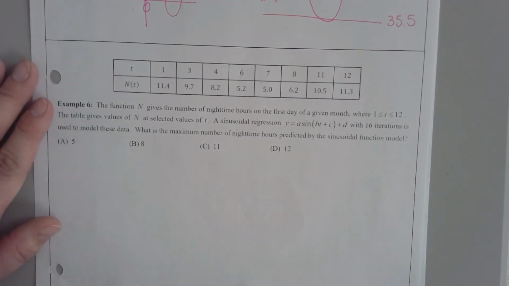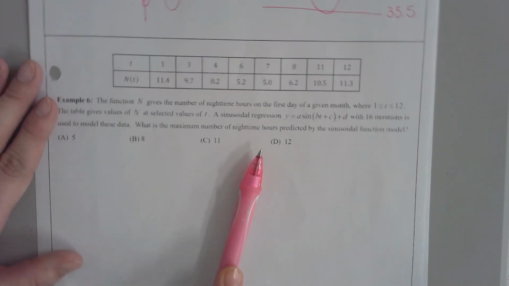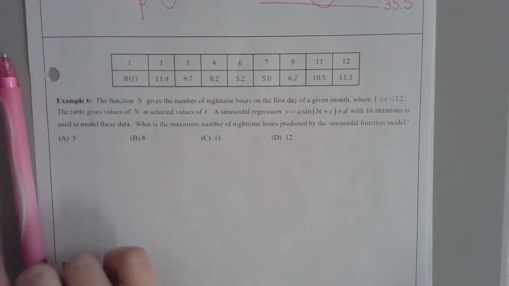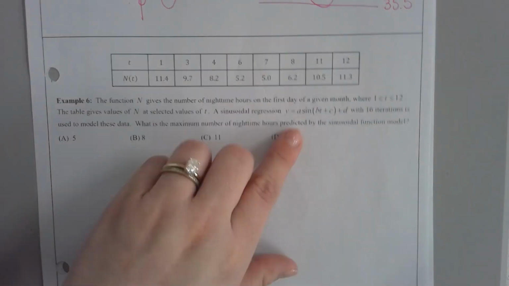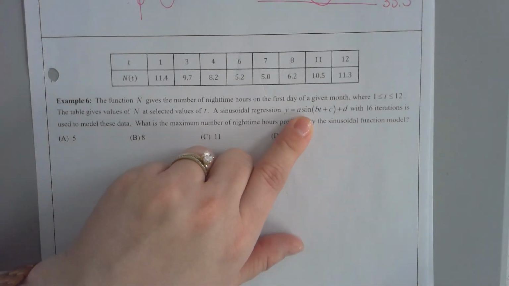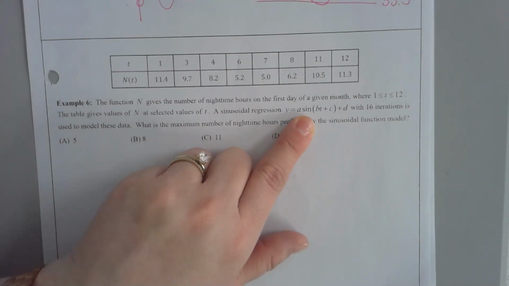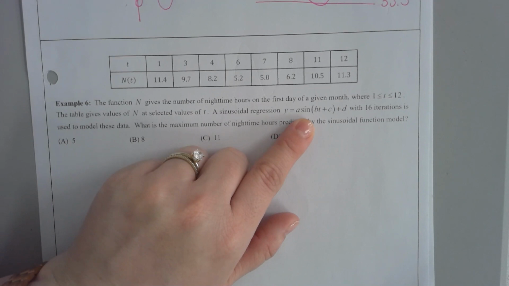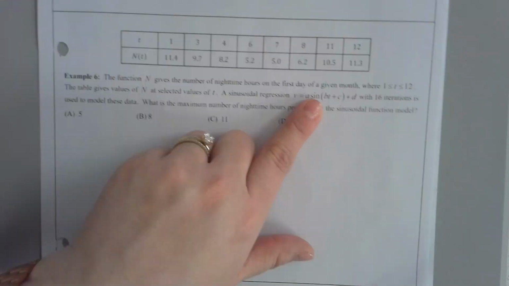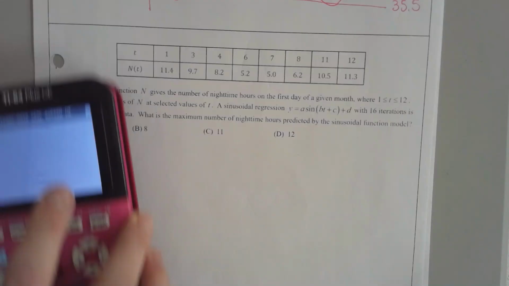Alright, then we get to tables. When you get to a table, you're going to be using the regression on your calculator. There's only a sine regression on here, so hopefully you'll get lucky and it'll function the table.